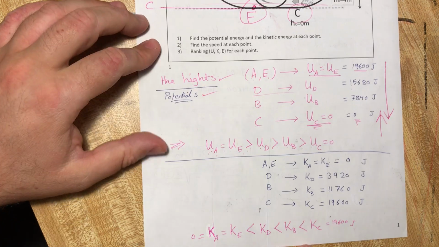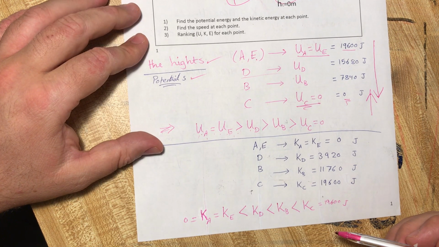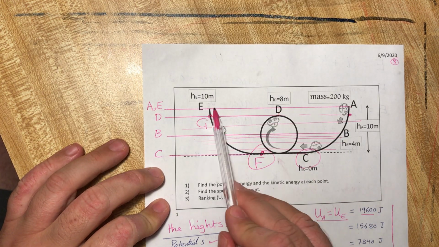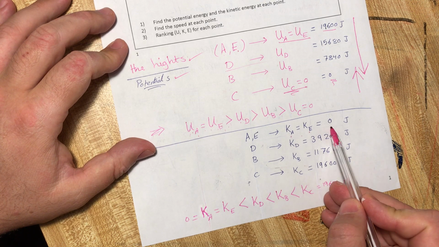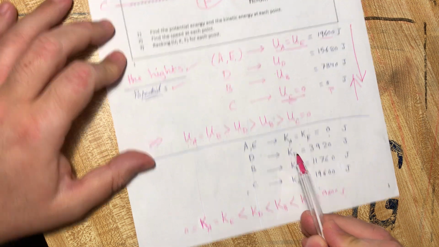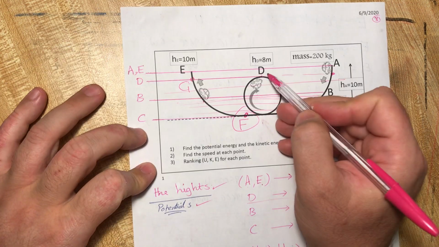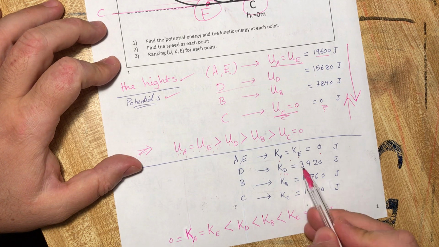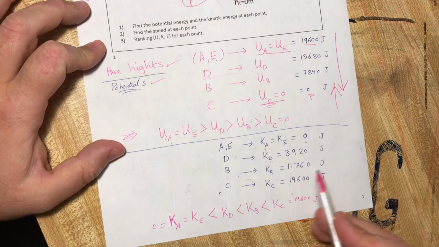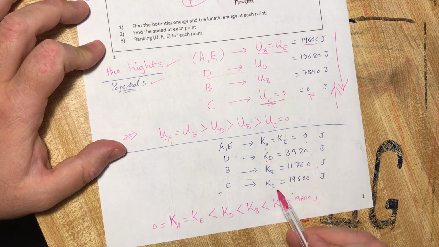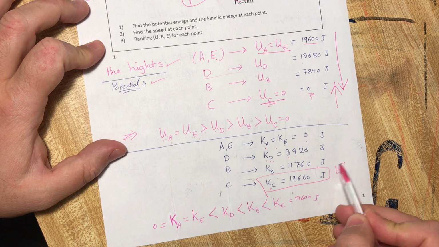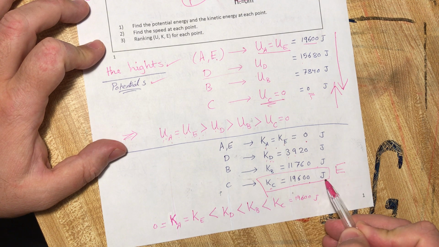You will see that. For the kinetic energy, at point A and E, the initial and final points, the kinetic energy was 0 because the velocity is 0. The kinetic energy at point D is 3,920. Then the kinetic energy at point B is 11,000 and something. And at point C, the maximum kinetic energy, which is the total E, is 19,600 joules.